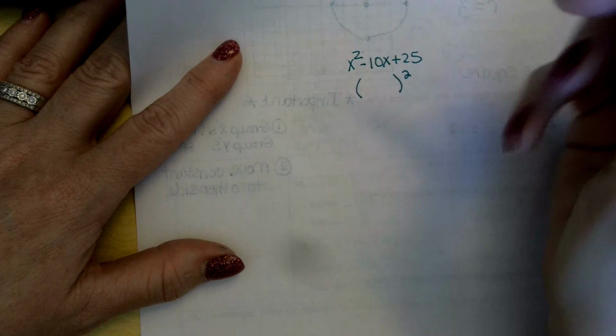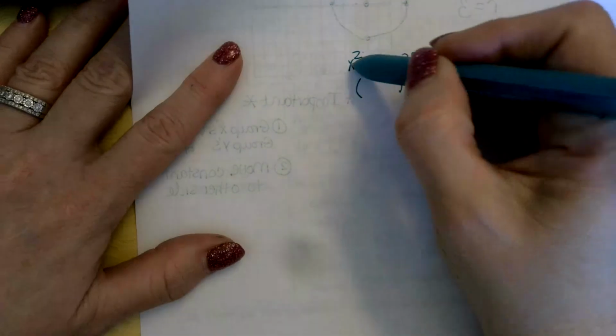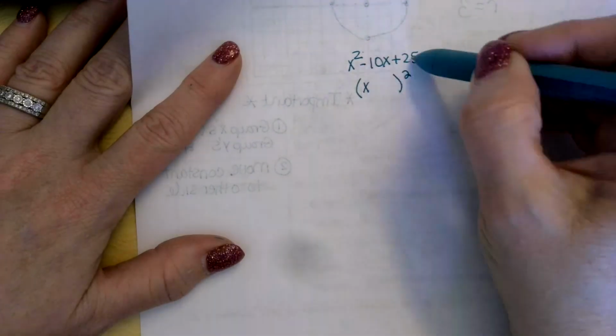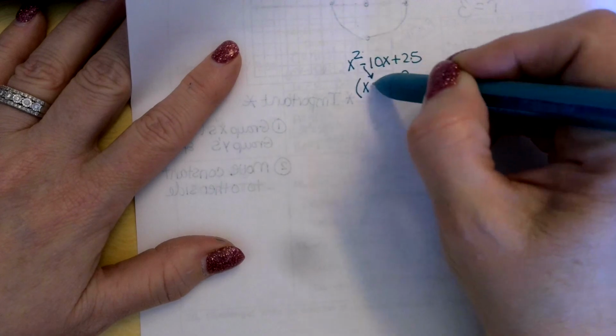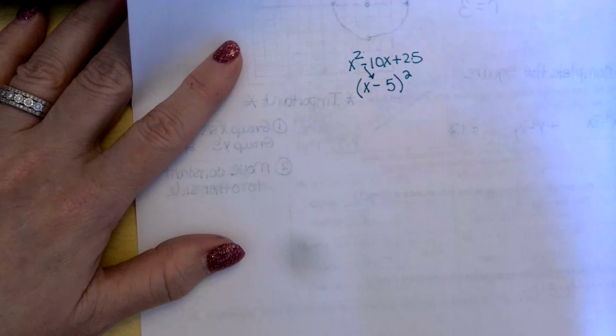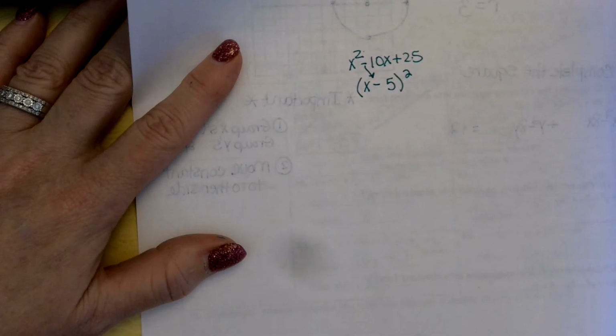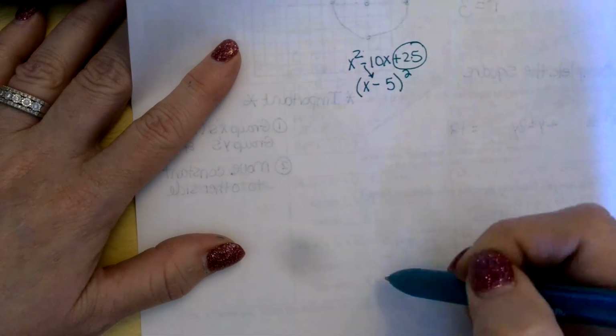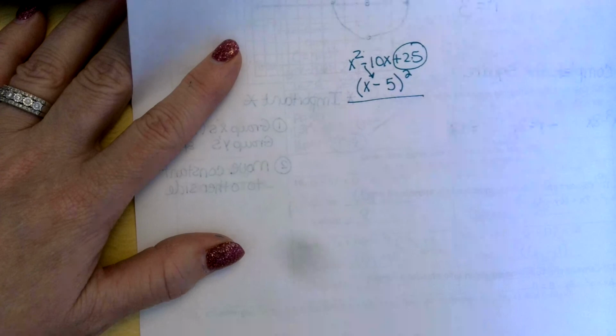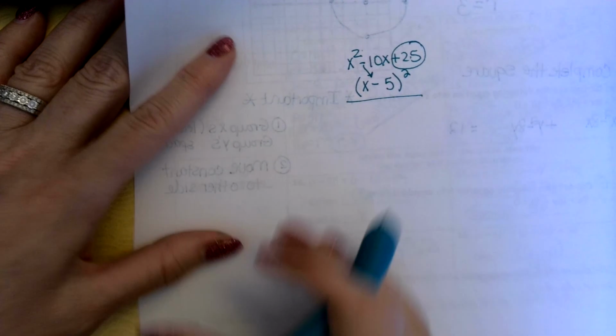And so what this does is it factors into x, and it factors into the square root of that, which is 5. And then this sign is going to come down here. And doesn't that look like something that's in our circle equation? It does. So what we're doing when we complete the square is we're coming up with this number that makes the equation work, that allows us to factor. Okay. And you don't have to know all the background for that. You just have to know that this is not hard.